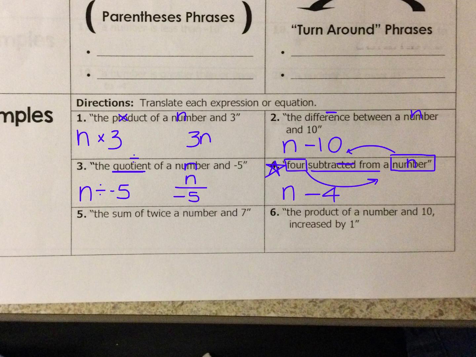The sum of twice a number and 7. Well, we know that sum is going to be add. Twice a number. Up there we said it's multiplying a number by 2. Remember though, in Happy Math Land, we don't write n times 2, we just write 2n, and 7, and we're looking for the sum, so we're going to add them. Twice a number and 7.